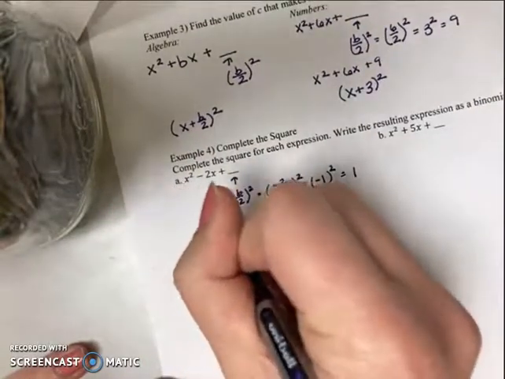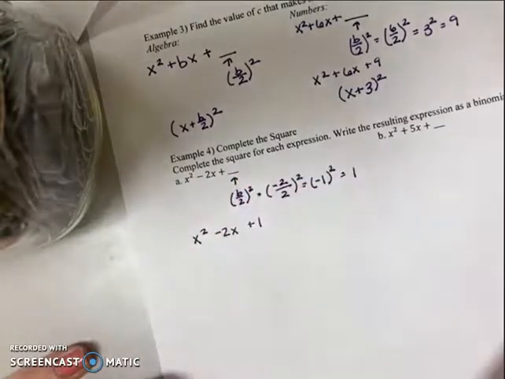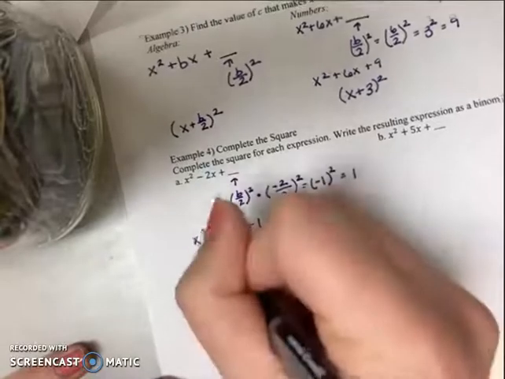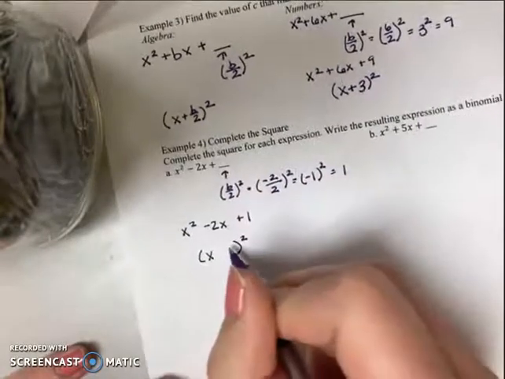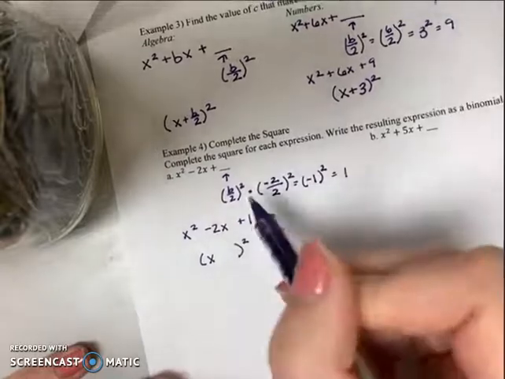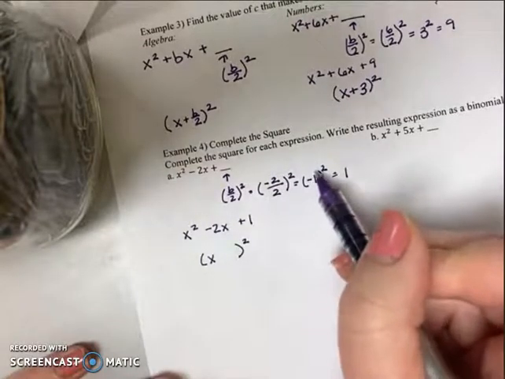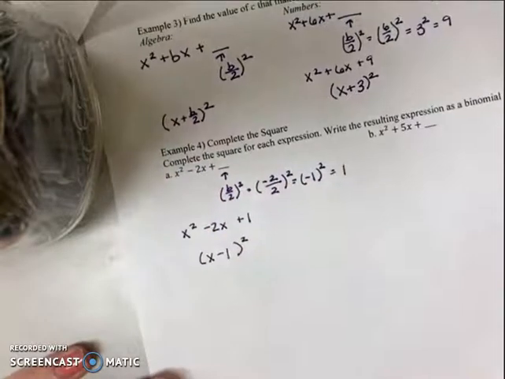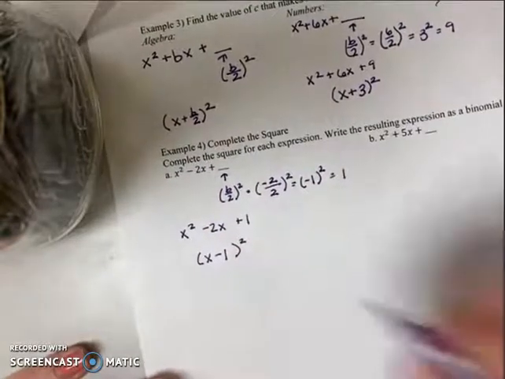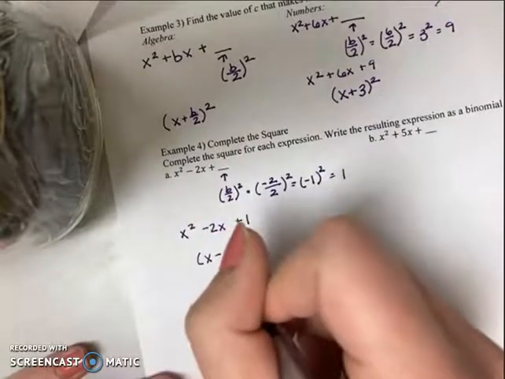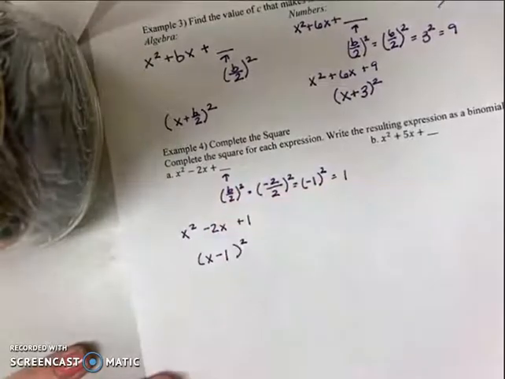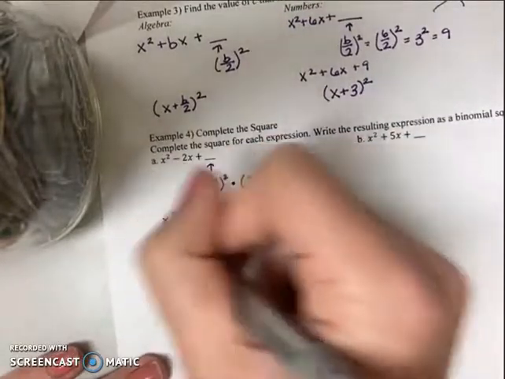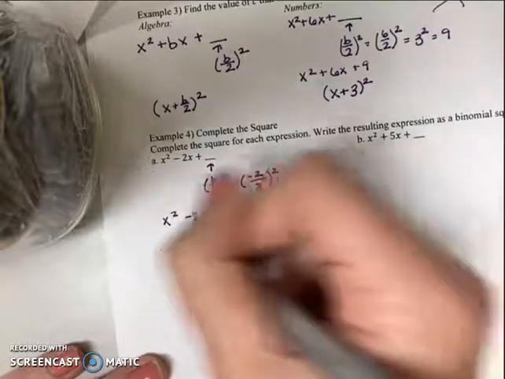So x squared minus 2x plus 1 can be written as a perfect square binomial, where it would be x plus your b over 2. So this time my b over 2 was negative. So I need to put minus 1. X minus 1. And notice, if I were to FOIL this out, it would bring me right back here. That's a way you can check your work, is by FOILing this out, you should get a trinomial that we wrote here by adding the number.